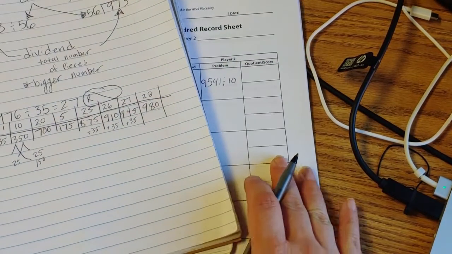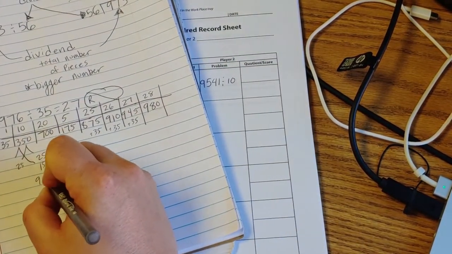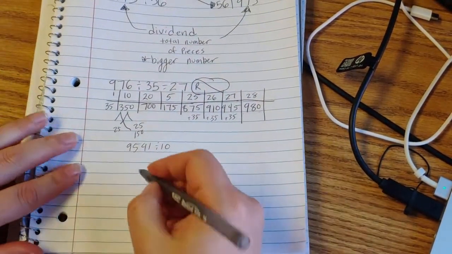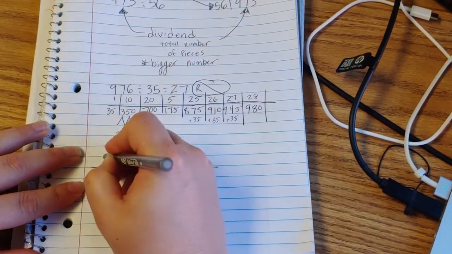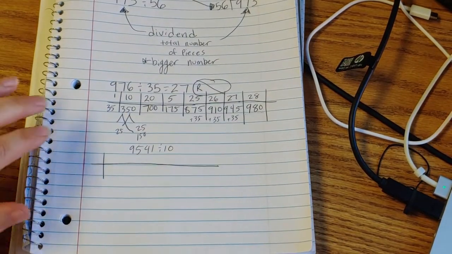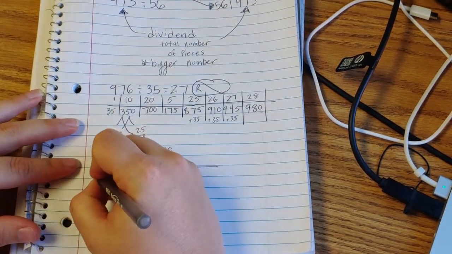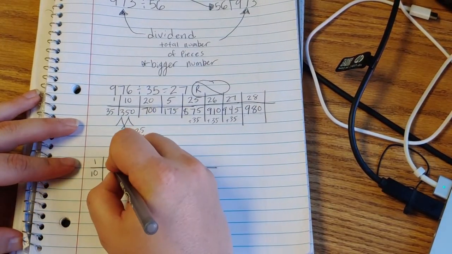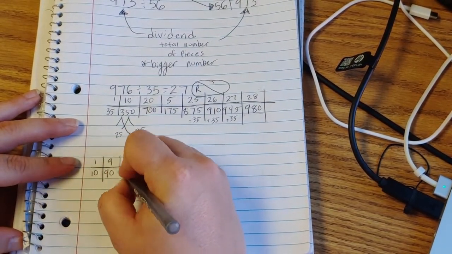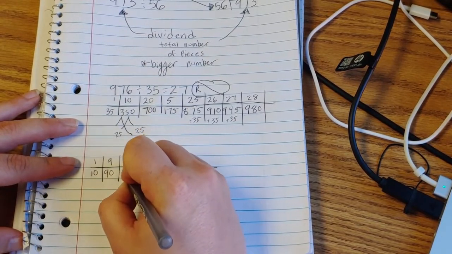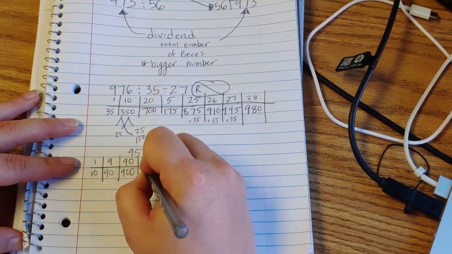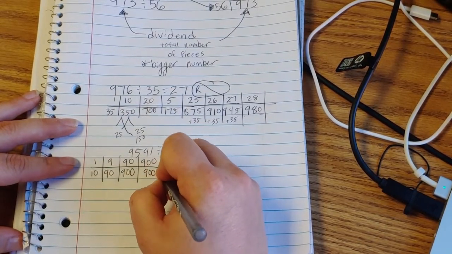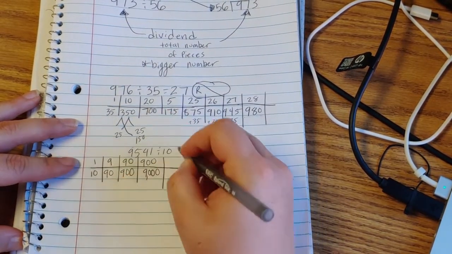So now I need to solve it. 9,541 divided by 10. So 1 is 10, right? So 9 would be 90. 90 would be 900. 900 would be 9,000. So there's that one.